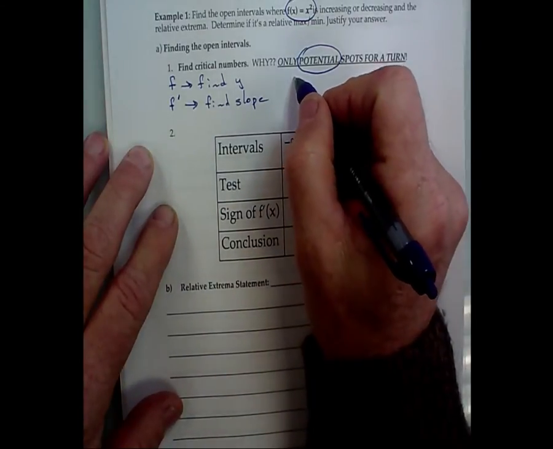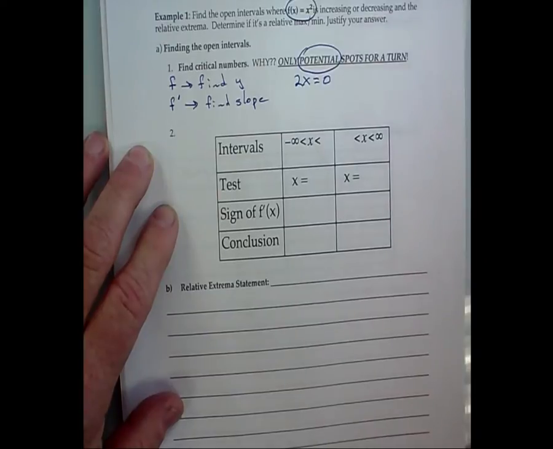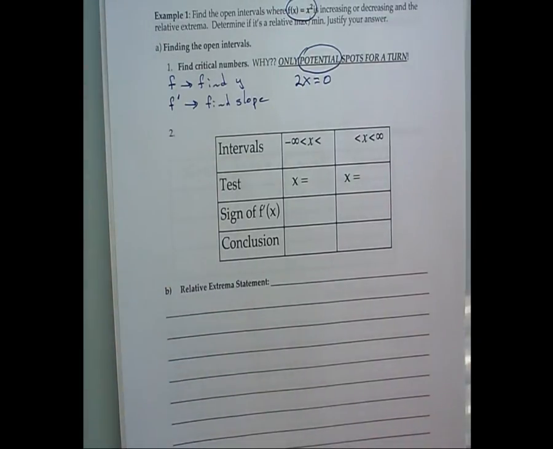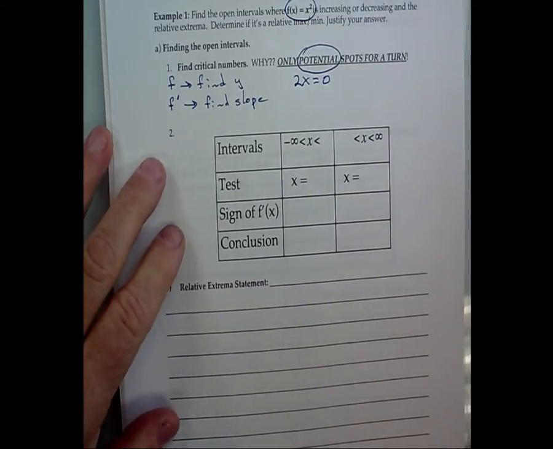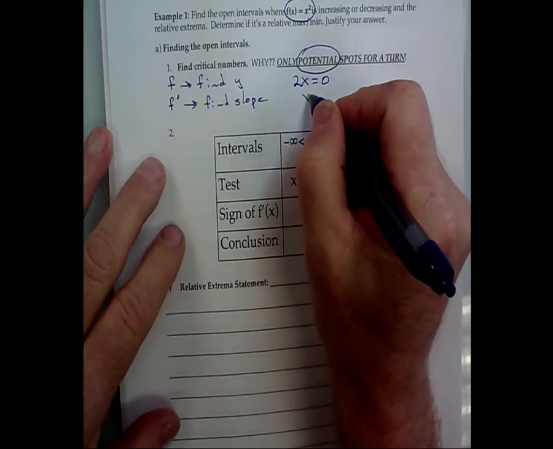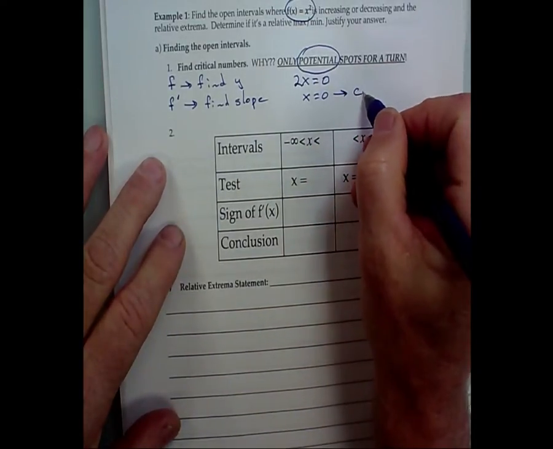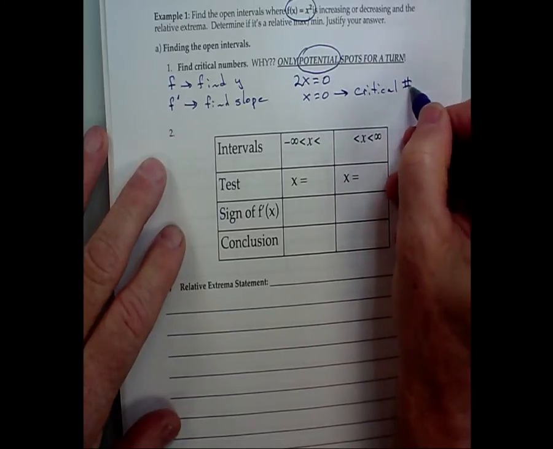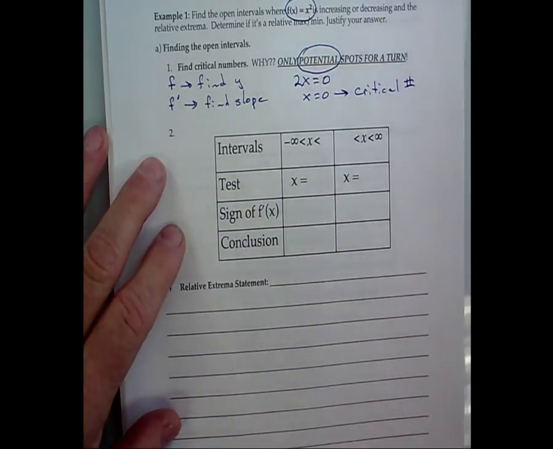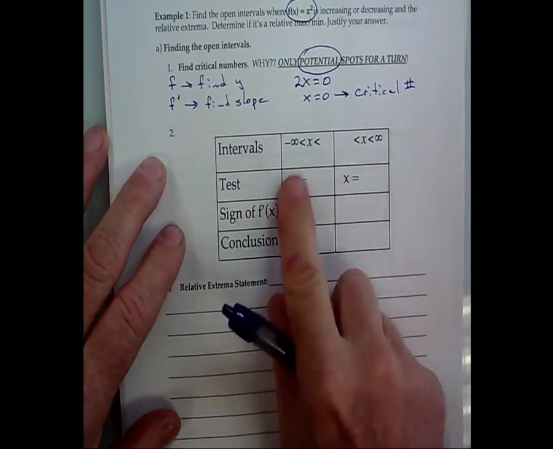So what I'm going to do here is I'm going to get 2x is equal to 0. And where did the 2x come from, Austin? It's the derivative of f. And when I solve for that, my critical number is 0. This is my critical number. I have one critical number. I have no others.